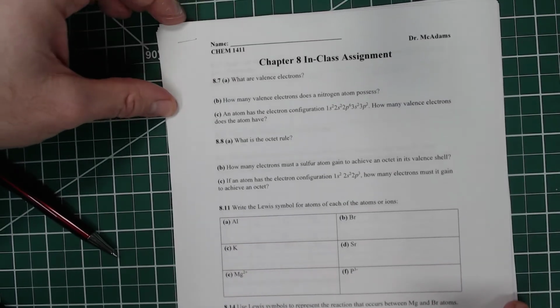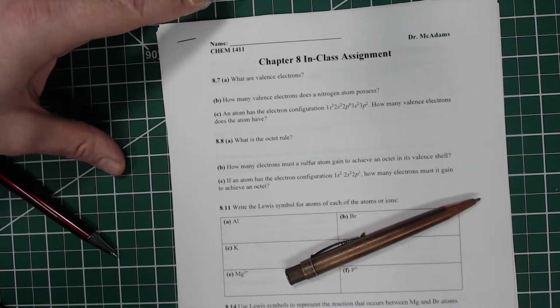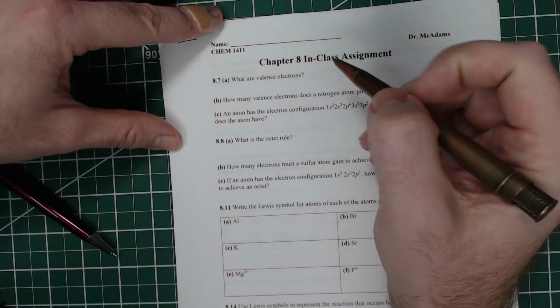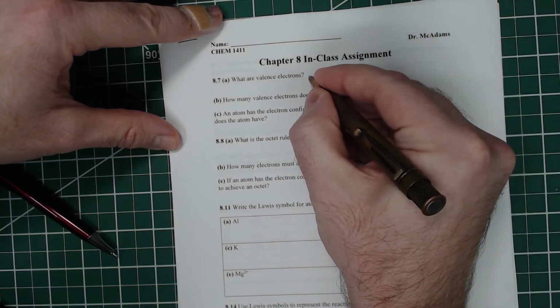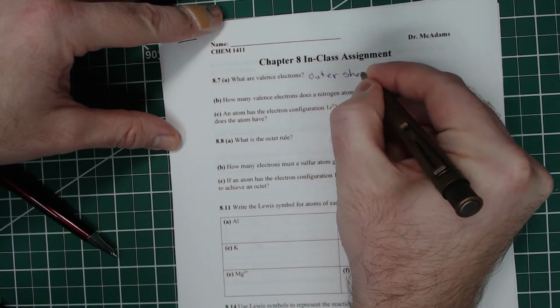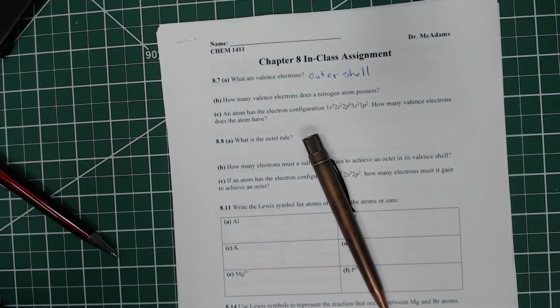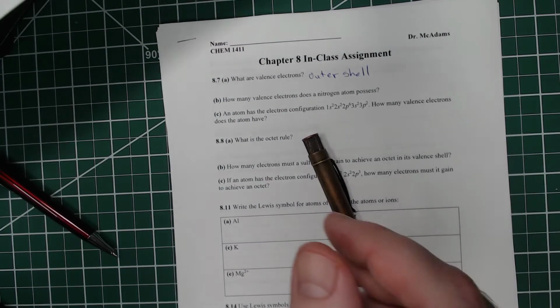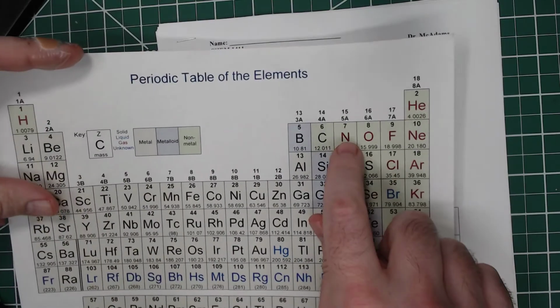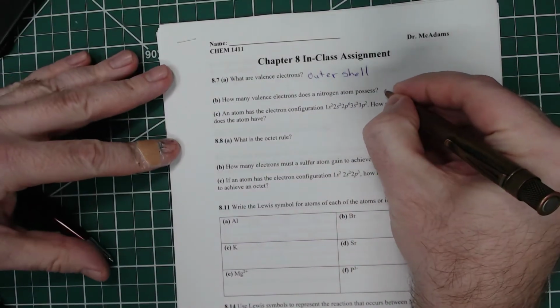All right, so number 7. What are valence electrons? Well, valence electrons are simply outer shell electrons. Okay, the next question is, how many valence electrons does a nitrogen atom possess? Well, nitrogen is in group 5, so therefore it has 5 valence electrons.